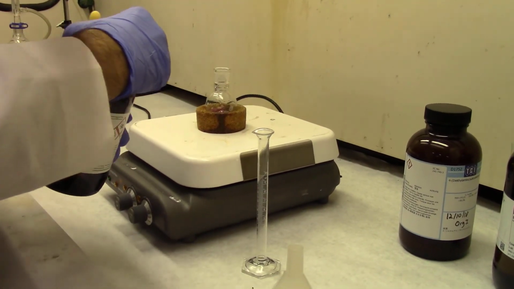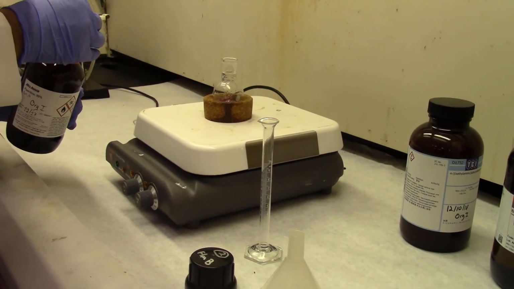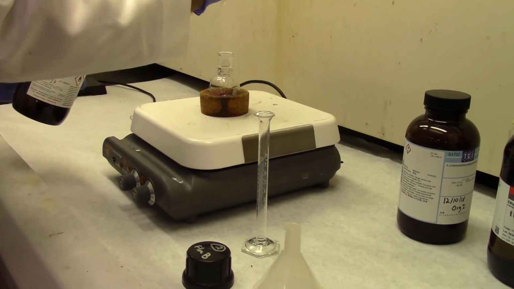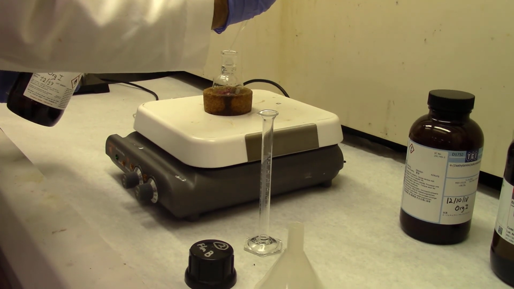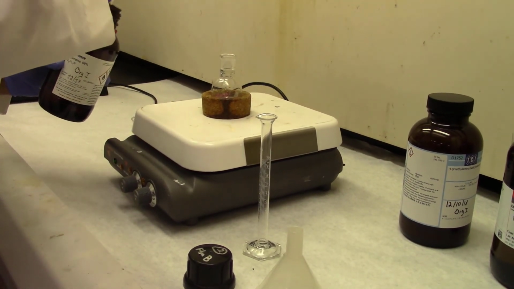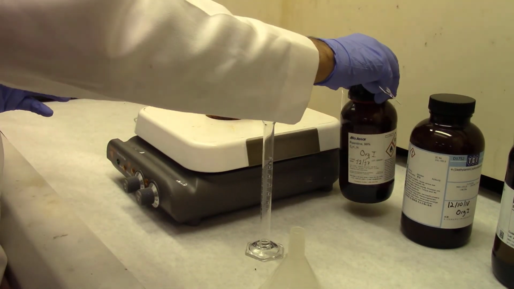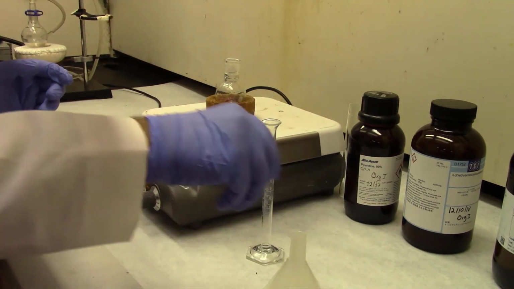That's it. And we were going to add about several drops of this into the round bottom flask, and that's it. We have added everything now that's required for this reaction. So we're gonna magnetically stir it with the magnet bar for about 20 minutes.